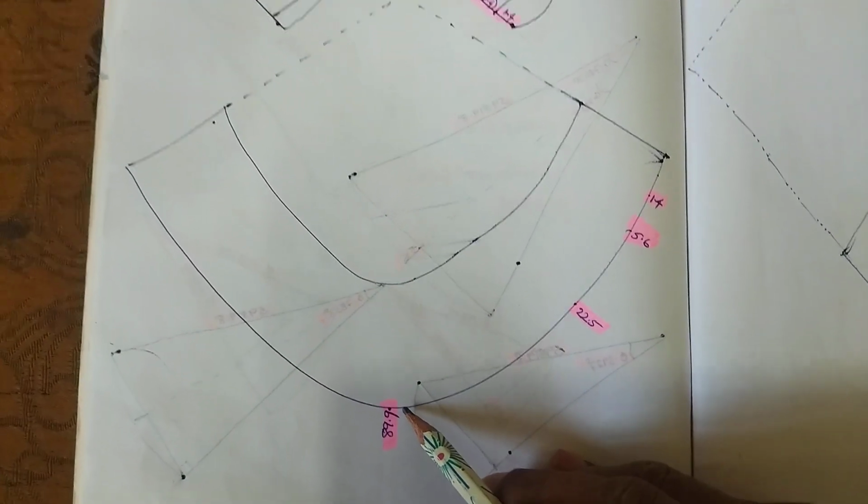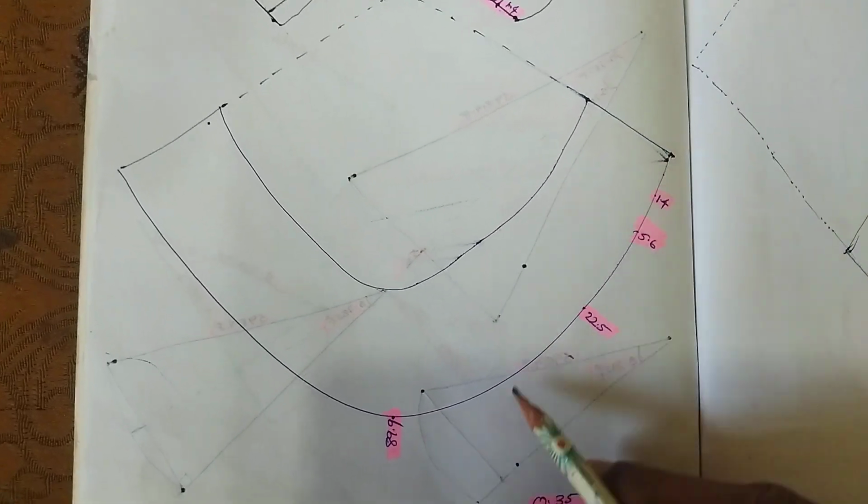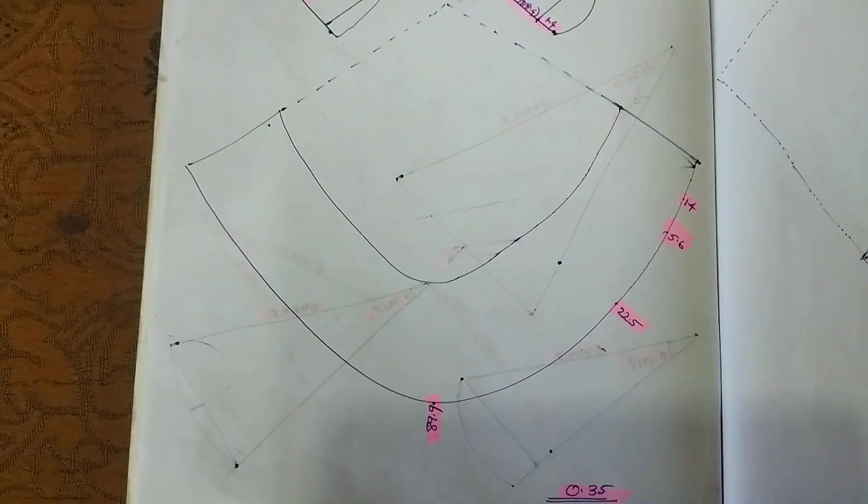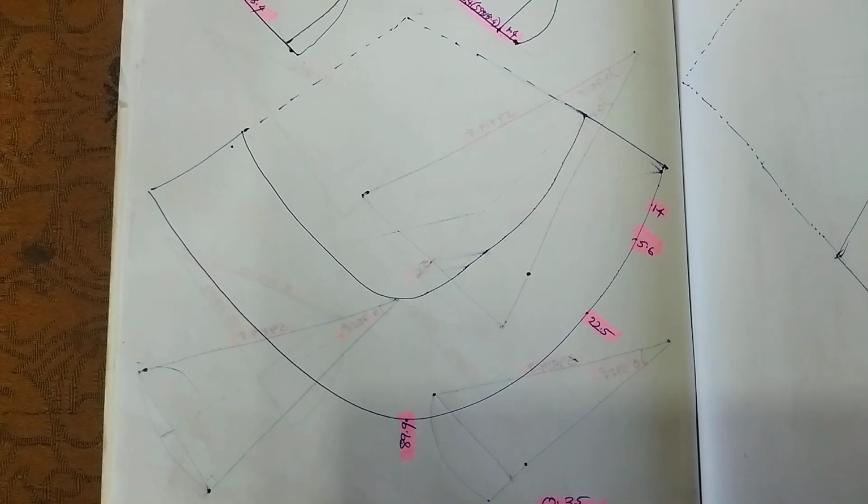Now I am asking you to invent one thing. What is the speciality of these measurements? One minute, keep it. Not one minute, five minutes. Keep it in your mind.